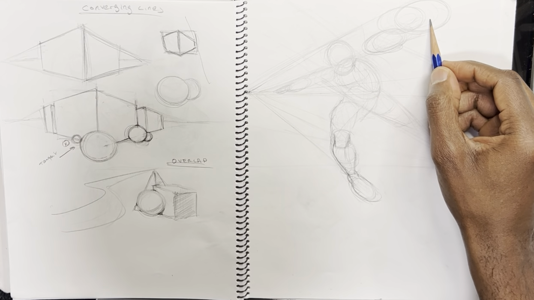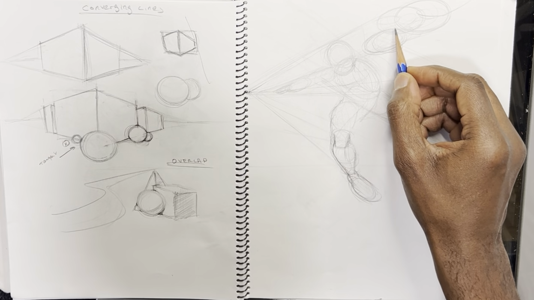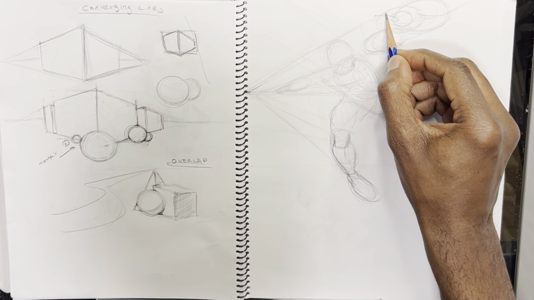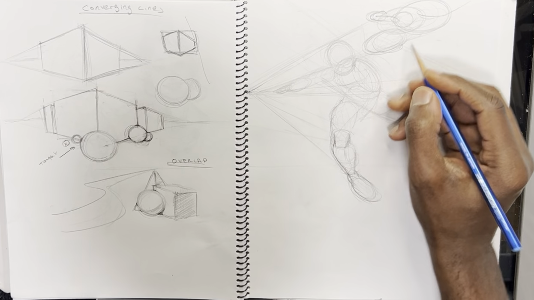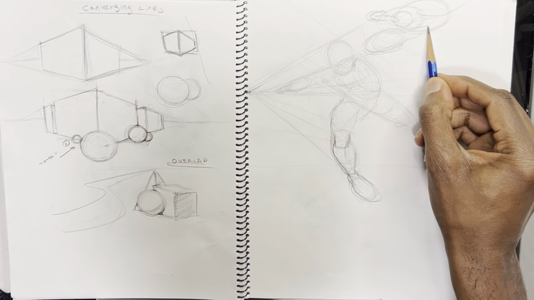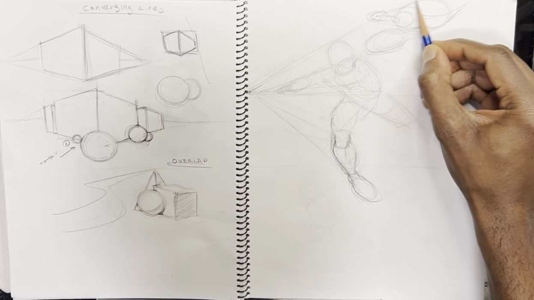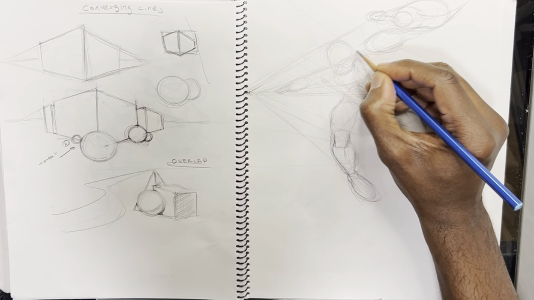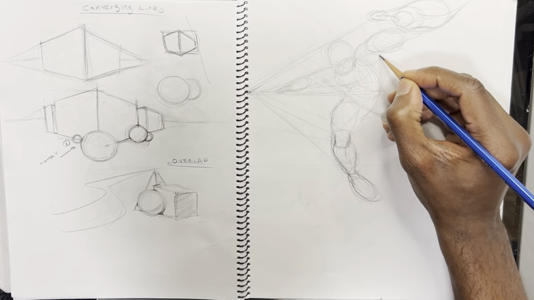again, our drawing of the figure here, it's really employing these basic things, right?